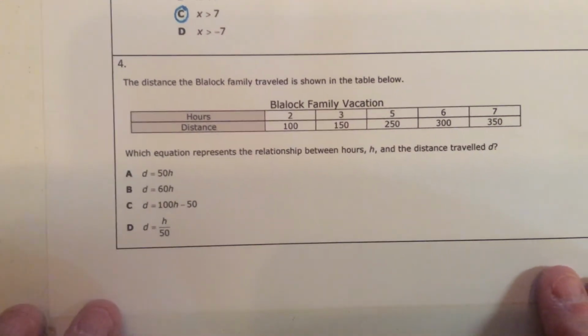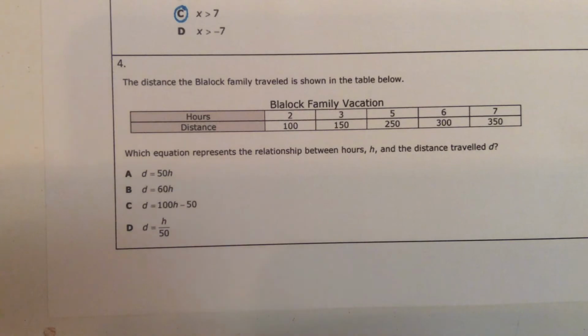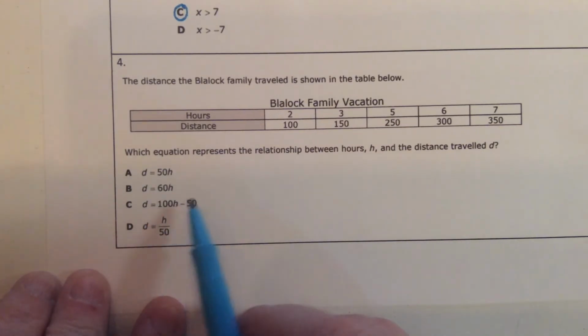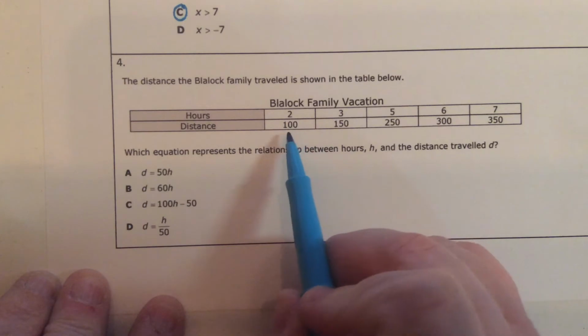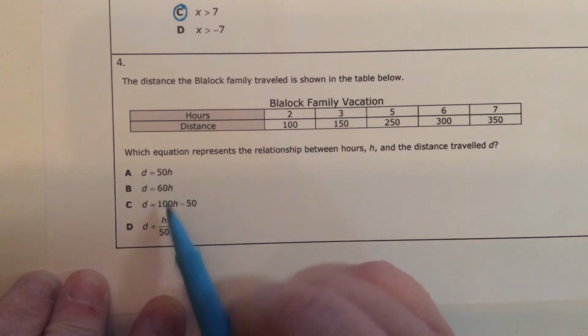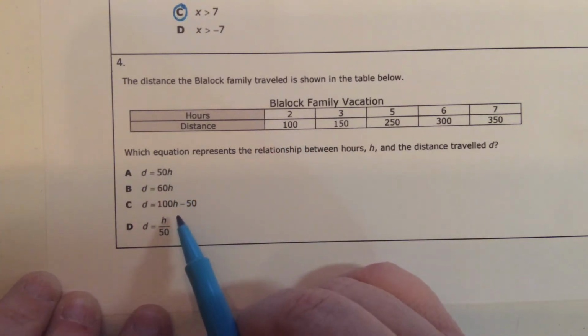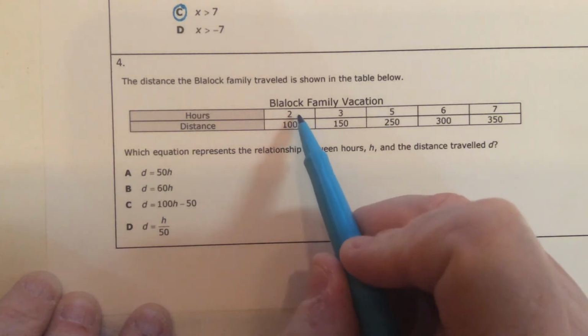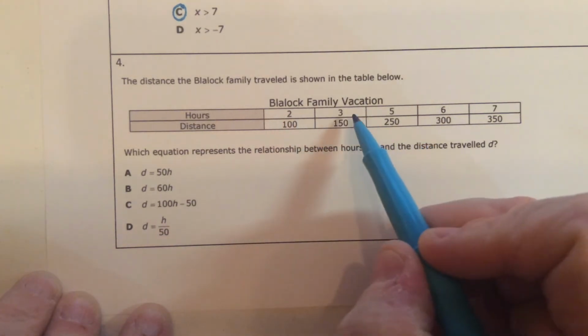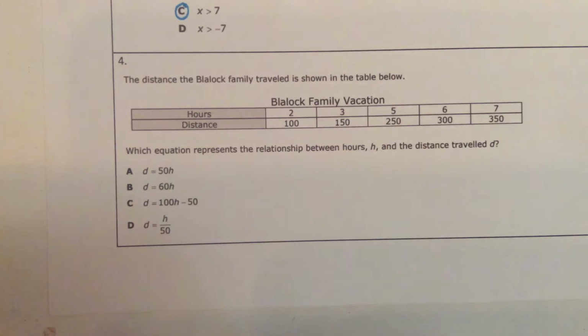All right, this is the distance the Blaylock family traveled, as shown in the table below. Which equation represents the relationship between hours and the distance traveled? Okay, so we're looking at distance in terms of hours. So basically it's saying to get from H, see right here, there's always an operation with my H. So what do I do to this 2 to get to 100? What do I do to this 3 to get to 150?